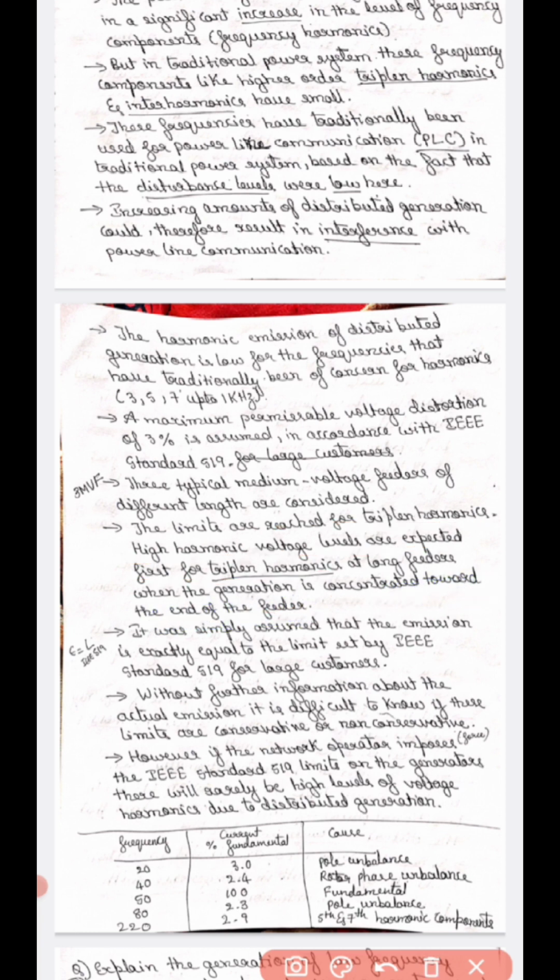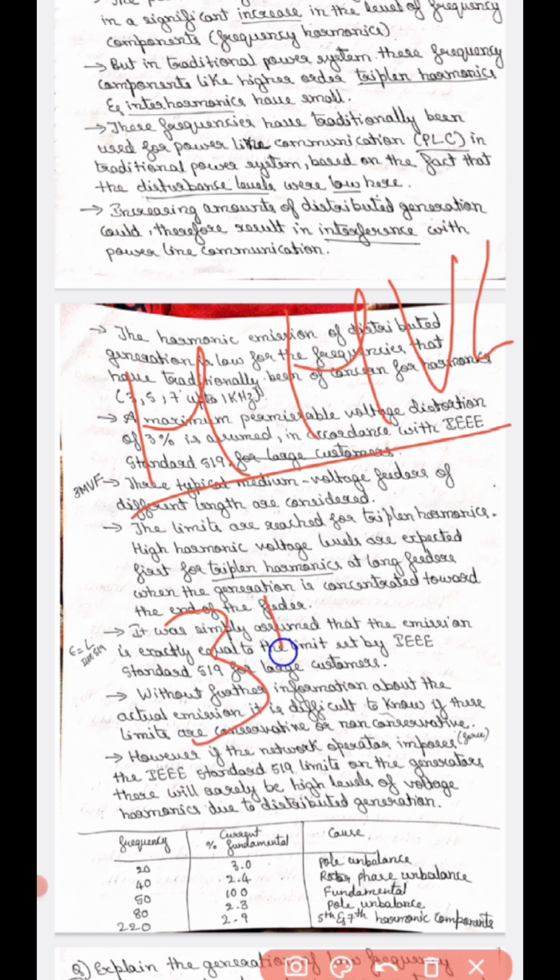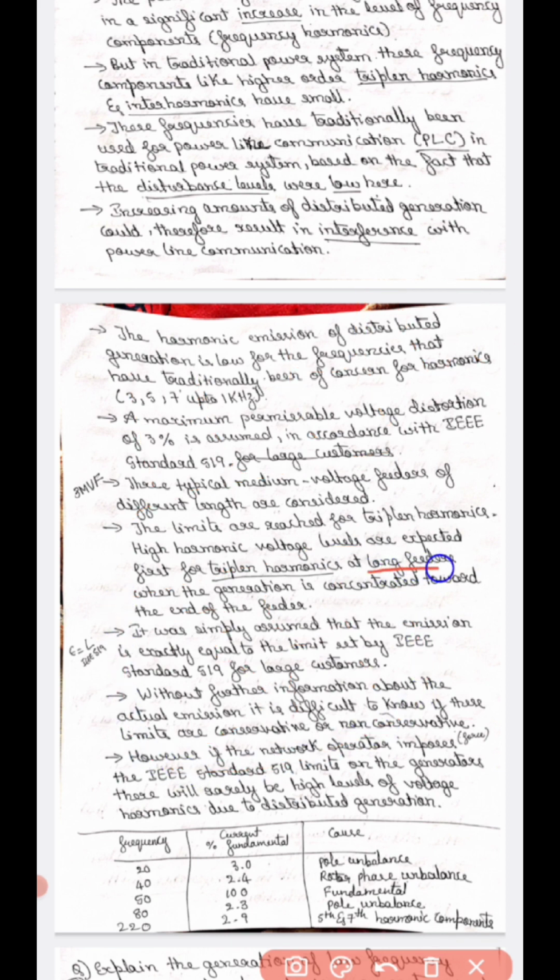So high harmonic voltage levels are expected for the first triplen harmonics at long feeders when the generation is concentrated toward the end of the feeder.